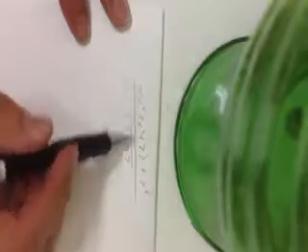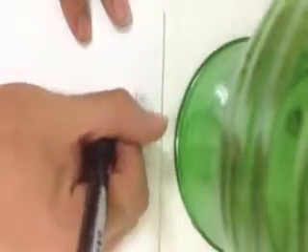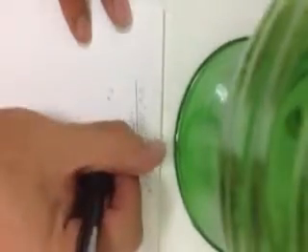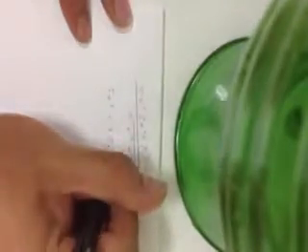And at this point we can distribute this and get 5x to the 6th plus 35x to the 4th plus x to the 6th.